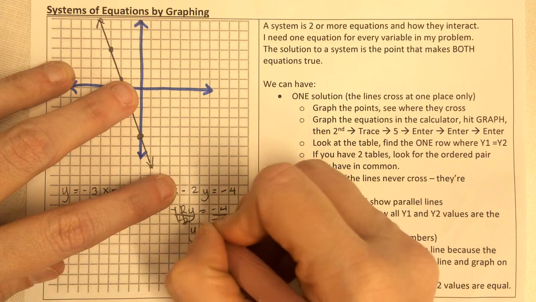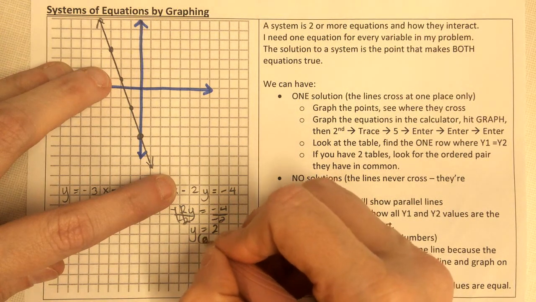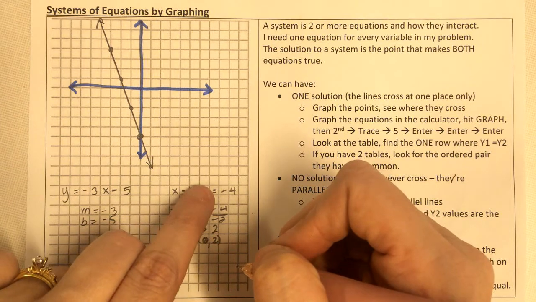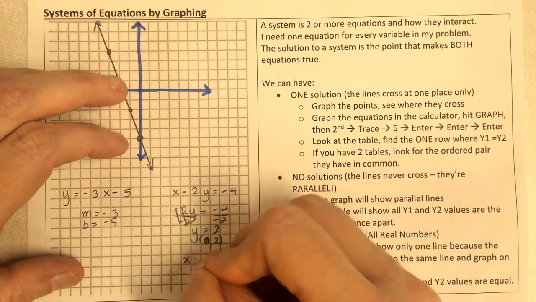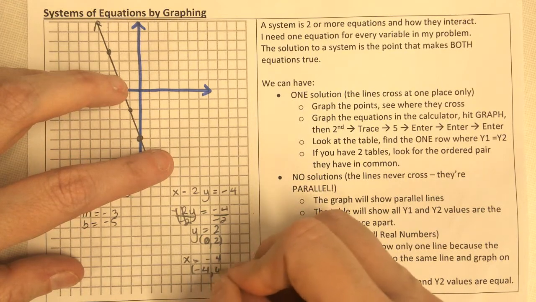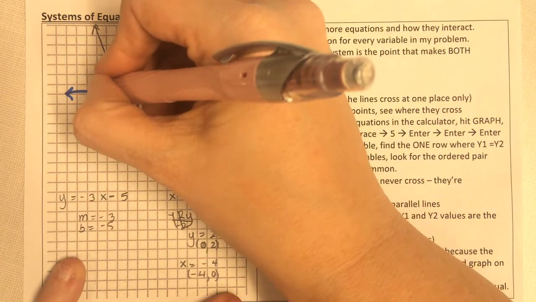I get y equals 2. So that means my y-intercept is (0, 2). And then I cover up the y term to find my x-intercept. Well, it just says x equals negative 4. That means my x-intercept is (-4, 0). So I put a point on both of those, (0, 2) and (-4, 0), and I connect them.